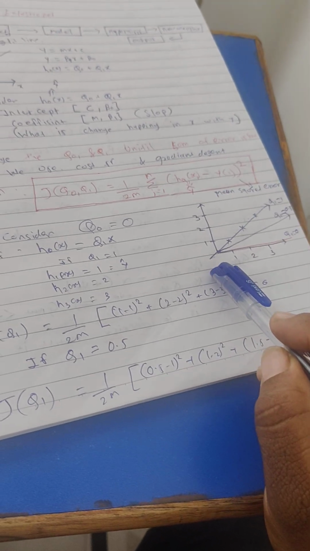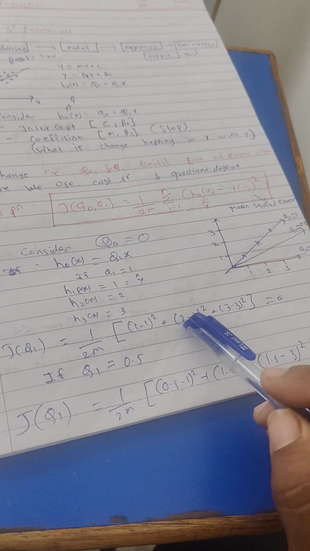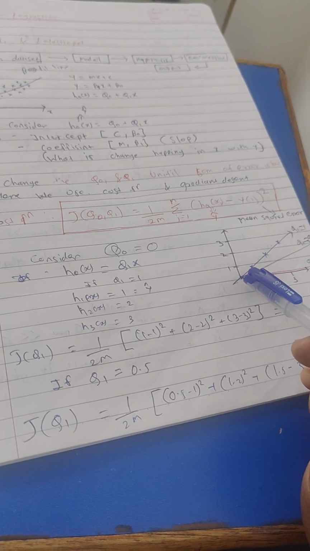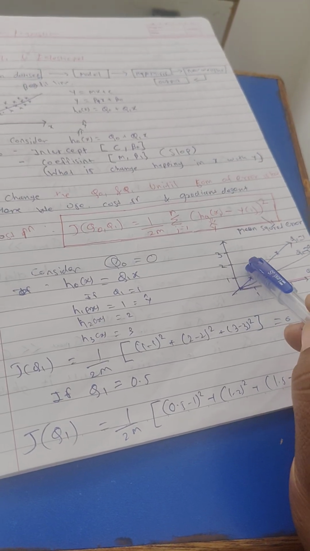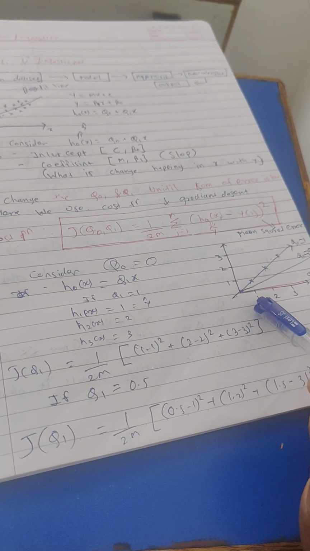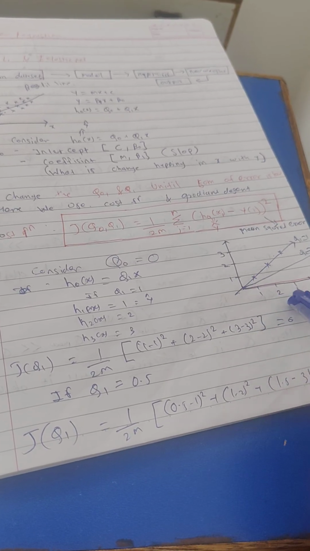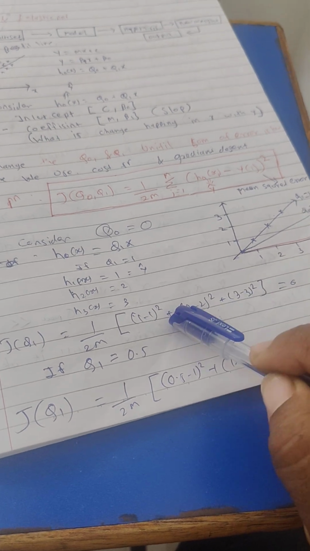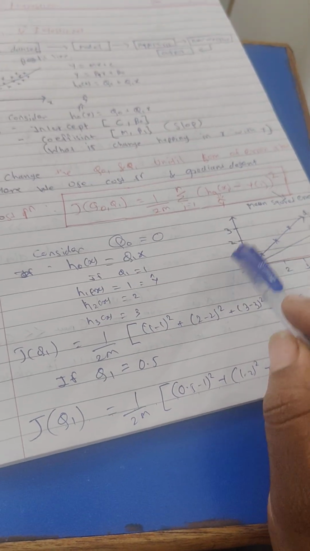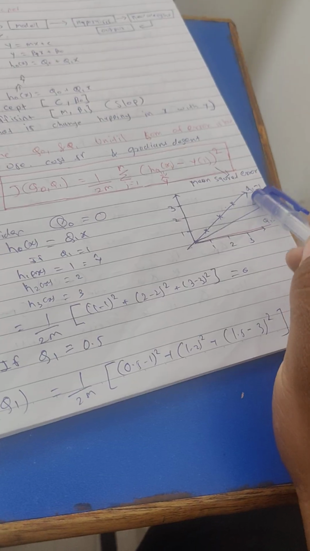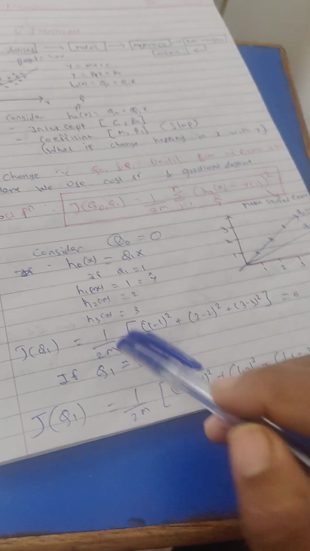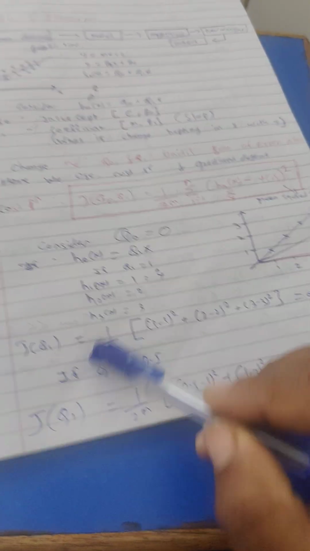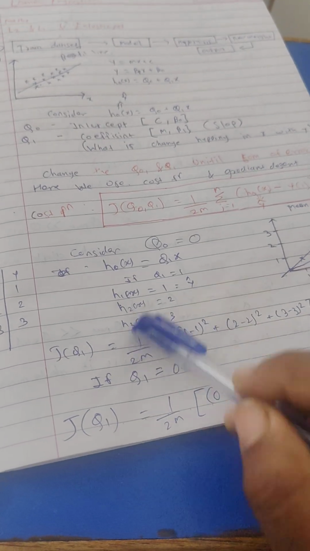So here we find the line. Just draw the line. The actual points are drawn as cross marks: 1 and 1, 2 and 2, and 3 and 3, and our line goes through those actual points. So this is the line for theta 1 equal to 1. Now the second equation. For this line we just calculate the cost function.